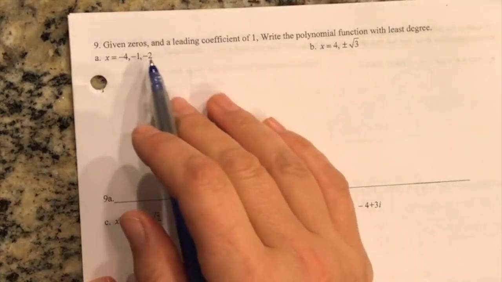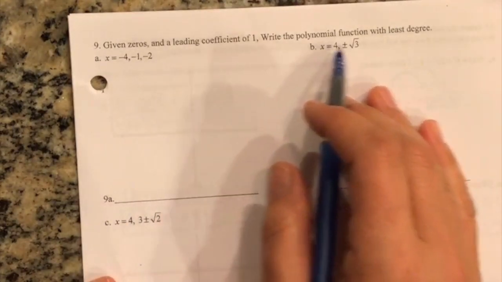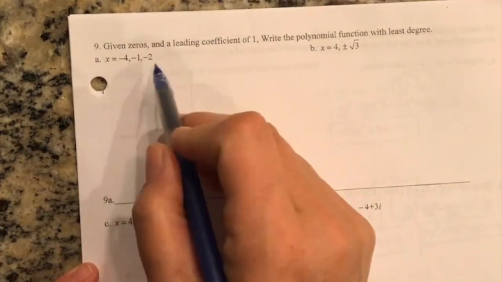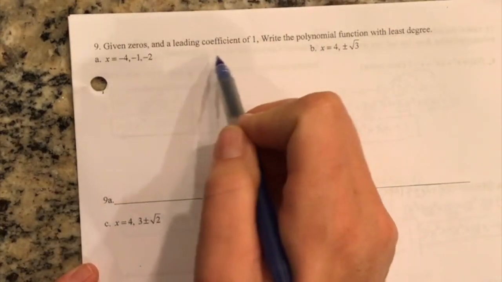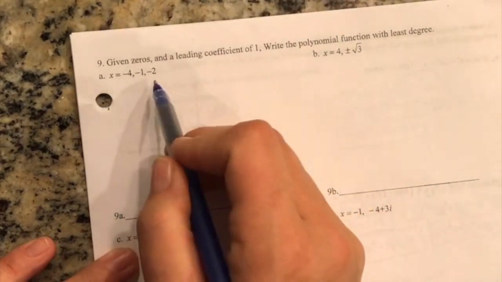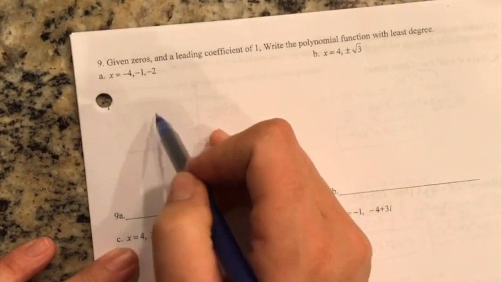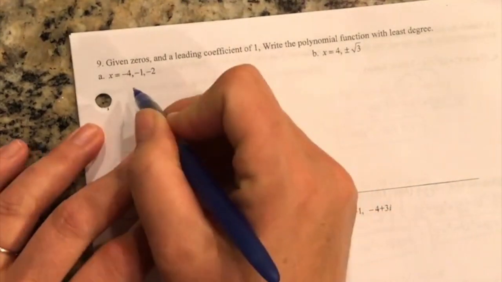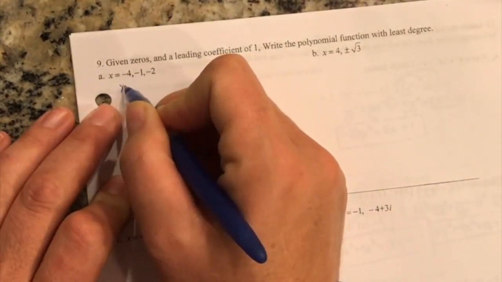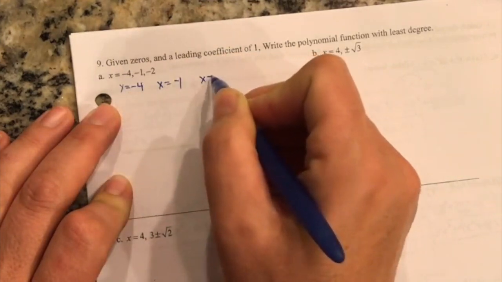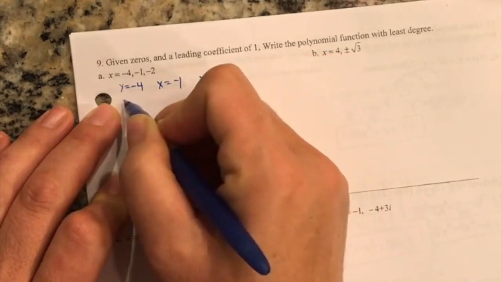All right, so given the zeros and a leading coefficient of 1, write the polynomial function with least degree. Given these zeros and a leading coefficient of 1, this is where we're going to multiply out. They're giving us the answers and we're trying to find the polynomial, so we're literally going backwards in what we have been doing. So we've got x equals -4, x equals -1, and x equals -2.